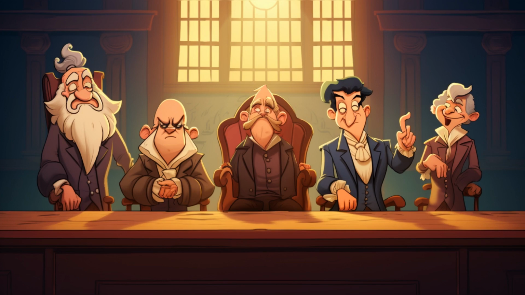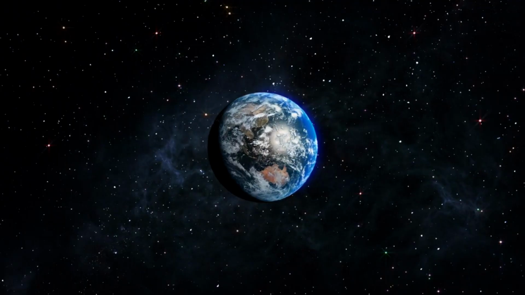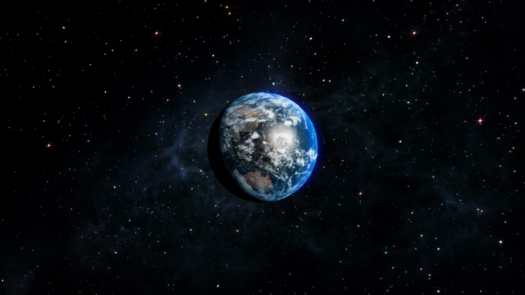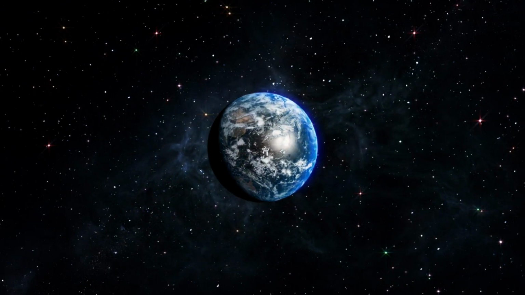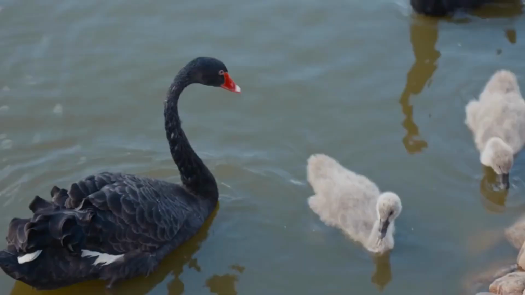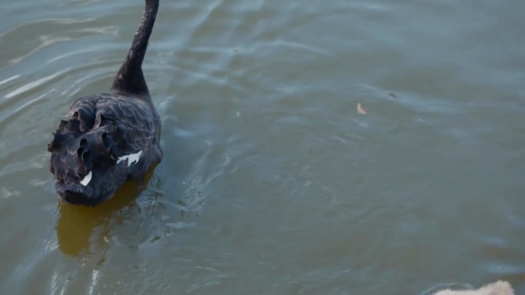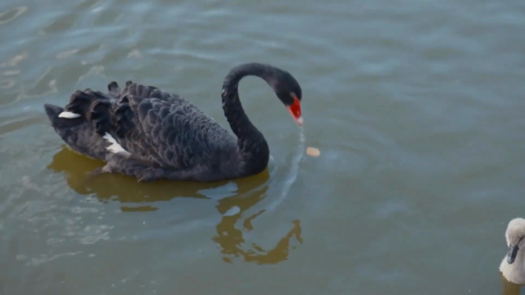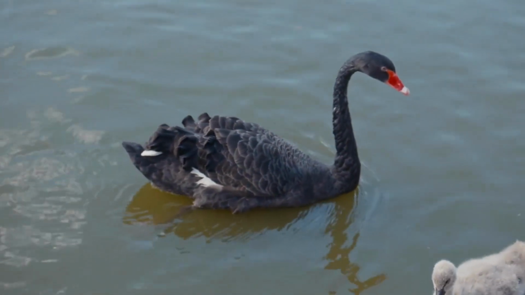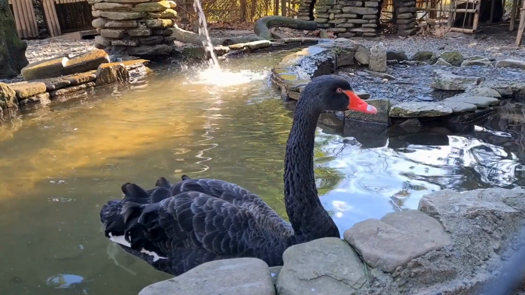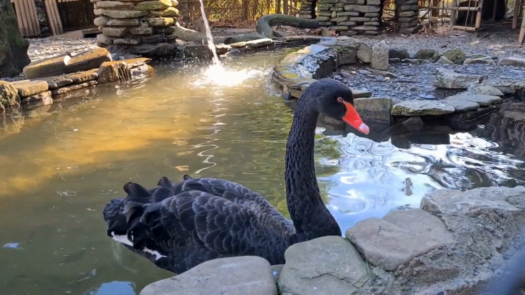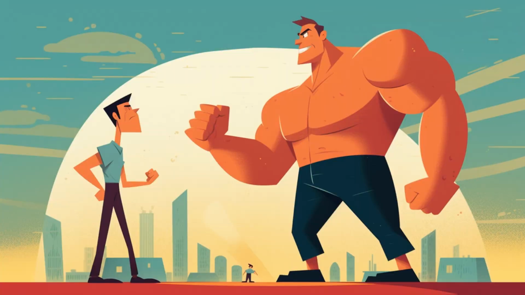This argument is inductively strong because the evidence, premises 1 and 2, makes the conclusion, most swans are white, more likely to be true. However, it is not deductively valid, because, somewhere in the world, it is possible that there are swans that are not white. This is where the term black swan originated, since people used to consider that the statement was deductively valid. But, when black swans were discovered, it became inductively strong. Each type of logic has its own strengths and weaknesses.